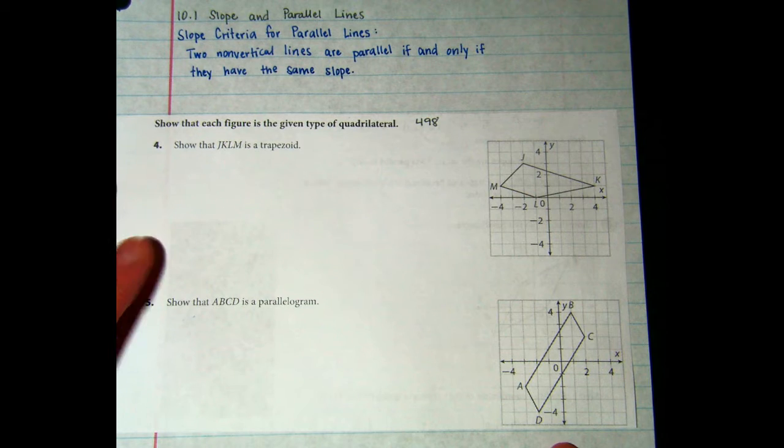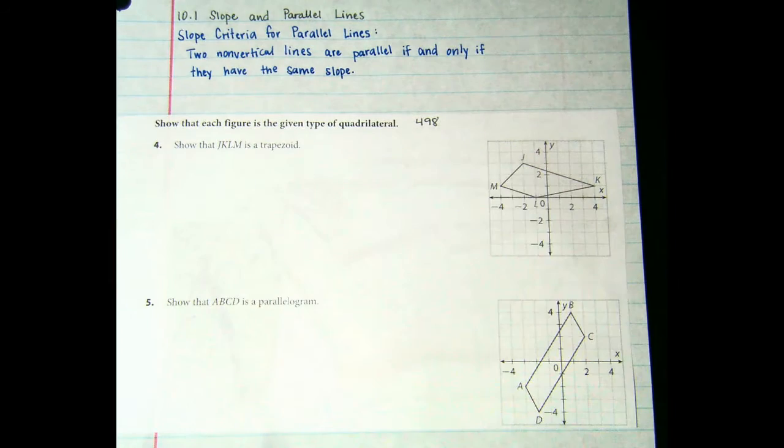This is especially important for proving that certain figures are either parallelograms or rectangles. We're going to talk about trapezoids. All this matters with the definition of the quadrilateral as well as the relationships between the segments and the parallel sides. So we're going to do these first two examples.